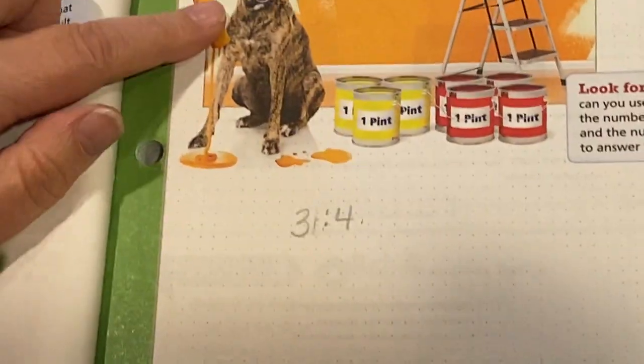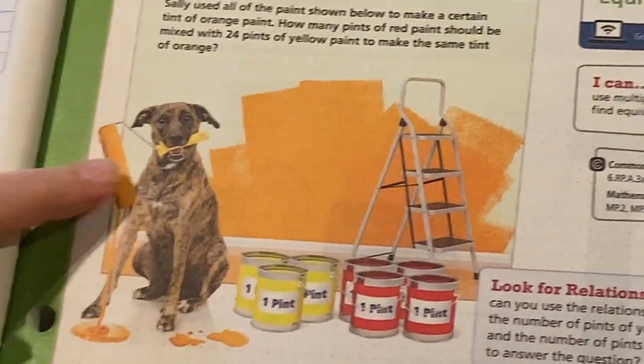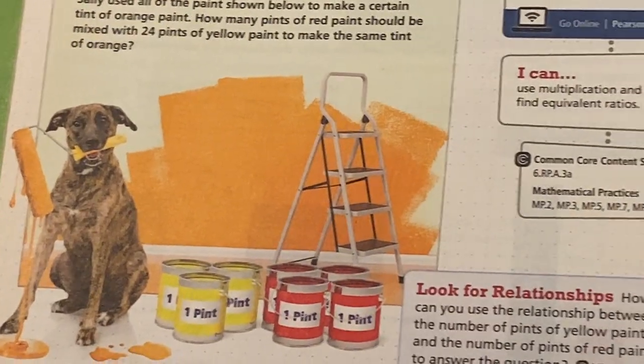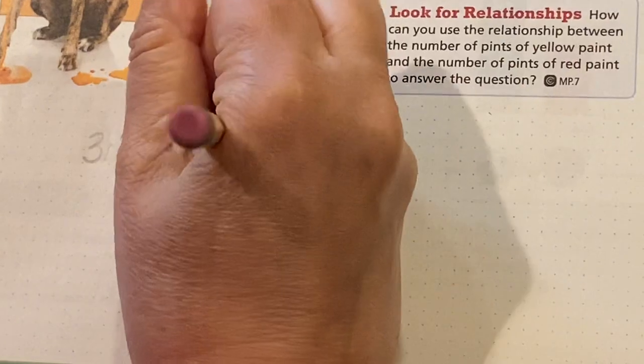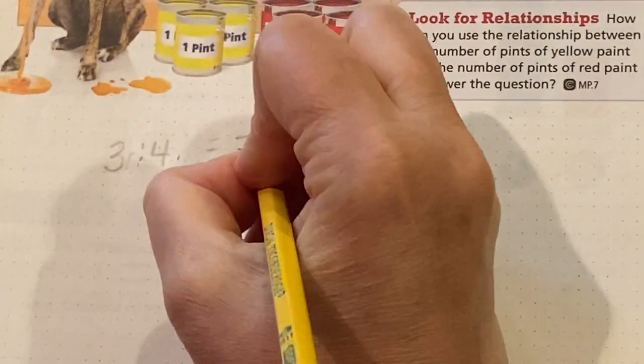Does that seem right, doggy? That's right. Okay. And if you add those two together, that's 7, right? So far they've used 7 pints of paint.